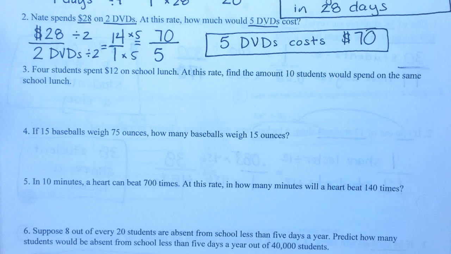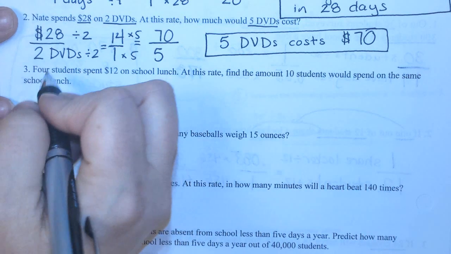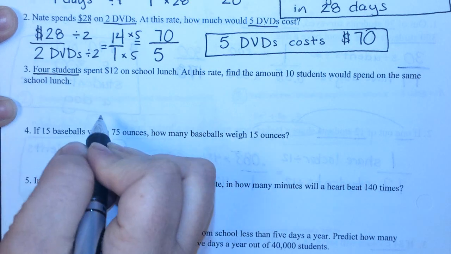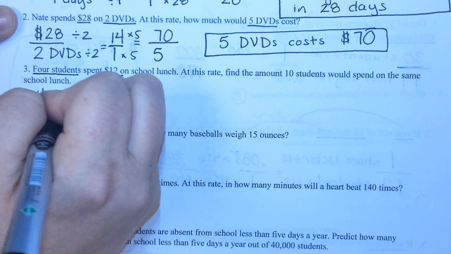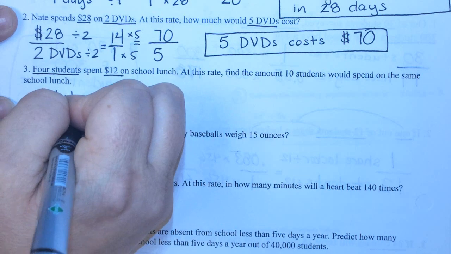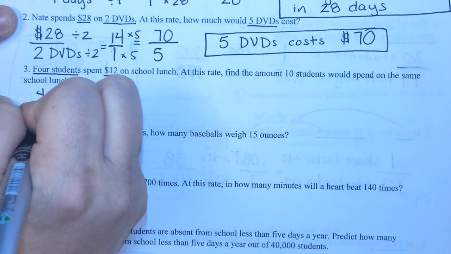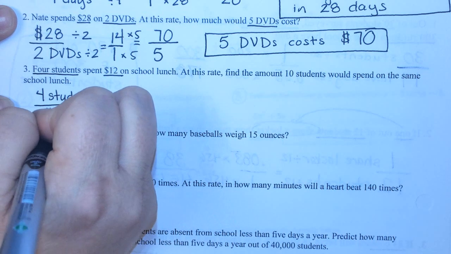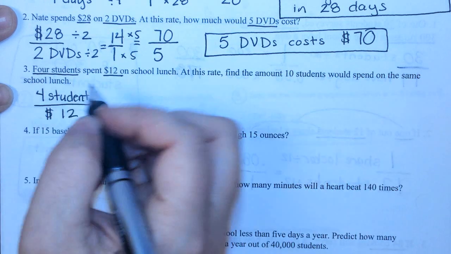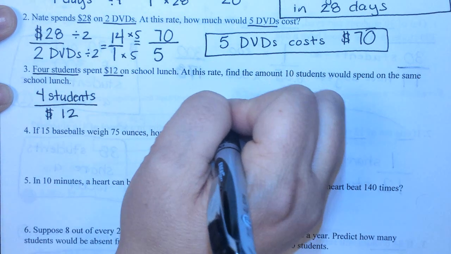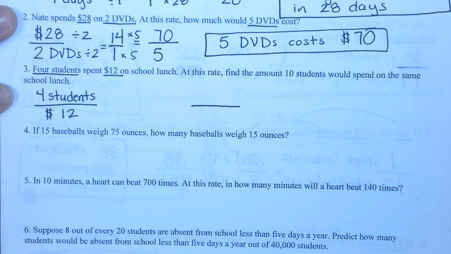Number 3, 4 students spend $12 on school lunch. What are my two numbers here, Gabby? 4 and 12. Because I have 4 students, even though it's spelled out in a word, and then $12. So I'm going to put 4 students, and then on the bottom I'm going to put $12. At this rate, find the amount 10 students would spend on the same school lunch. Where is 10 going to go, Haley? On the top or on the bottom?